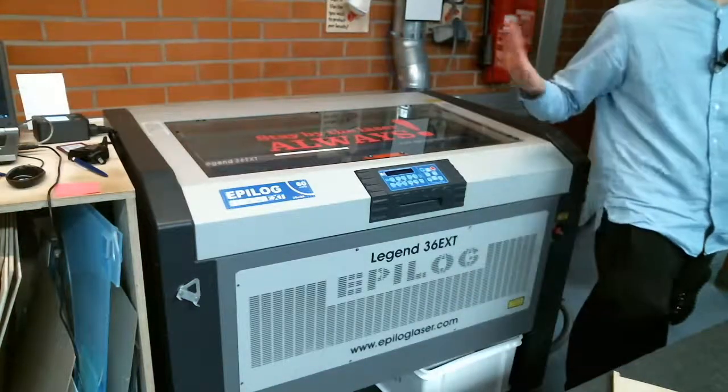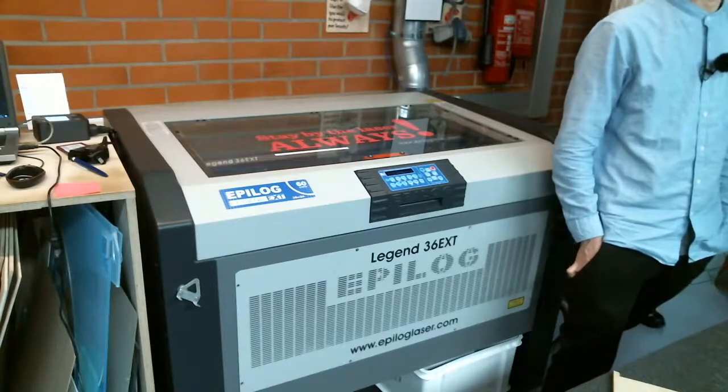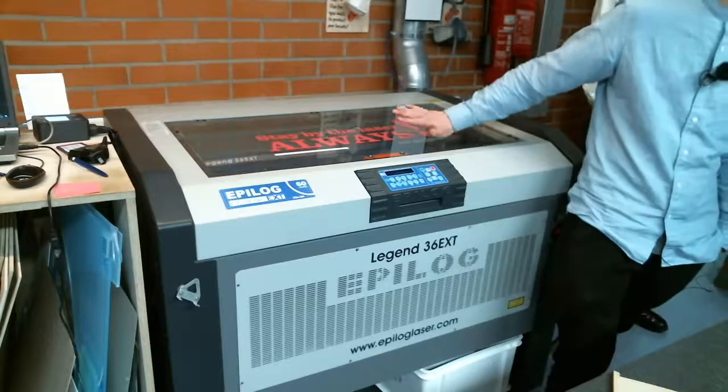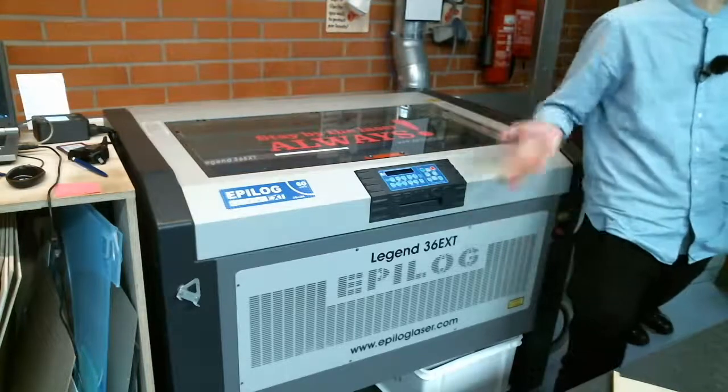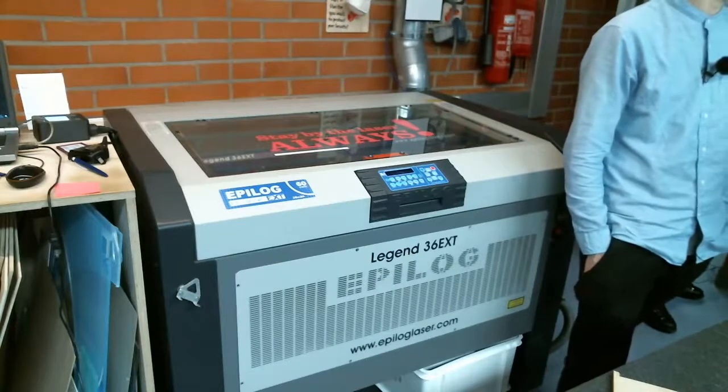Try not to look at the reflections there. This window protects you from most of the laser, but still, the reflections are quite strong.